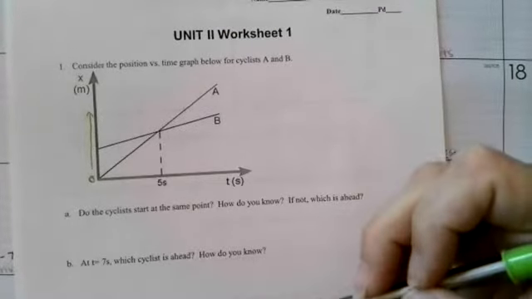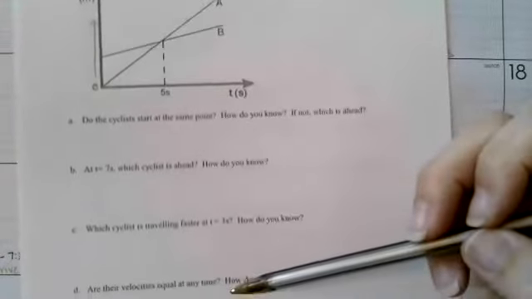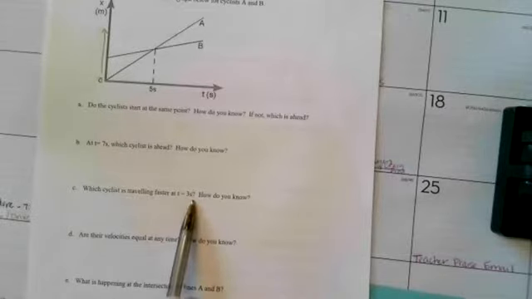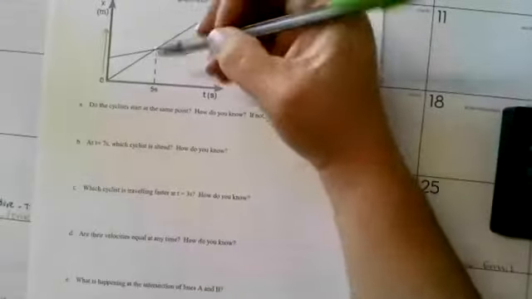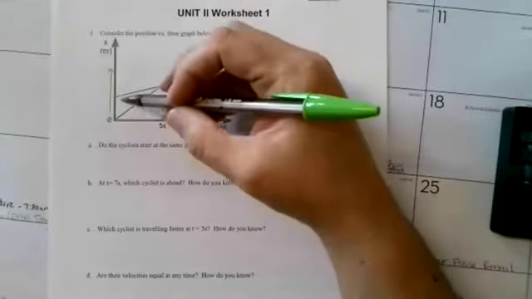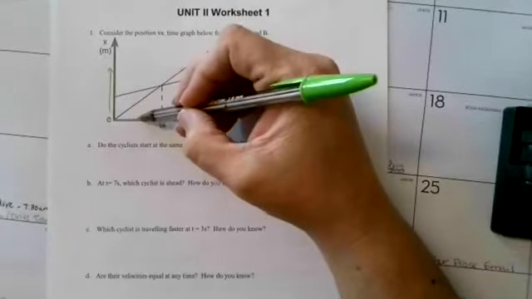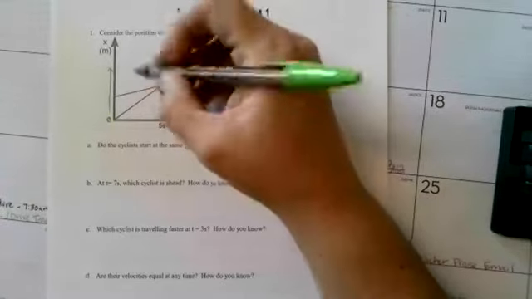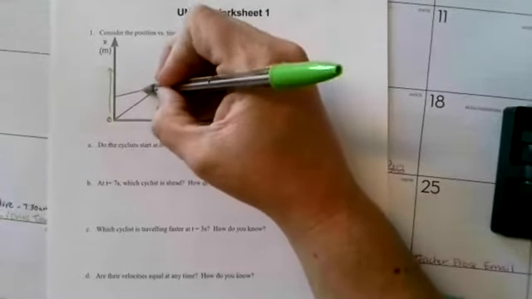So the next one, which, I don't know if y'all can see these, let's see. Make sure I get a little so you can see more of the page. Which cyclist is traveling faster at time equals 3 seconds? So again, this is just like the other one. We don't really have a 3-second mark, but we do know that 3 seconds comes a little bit before 5 seconds. So at the 3-second mark, which one's moving faster?